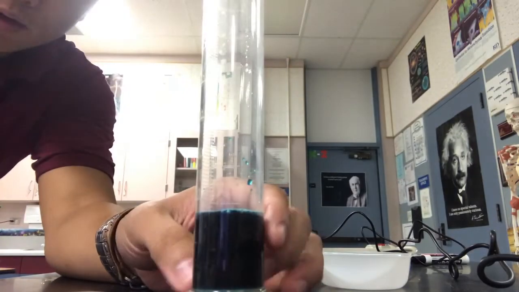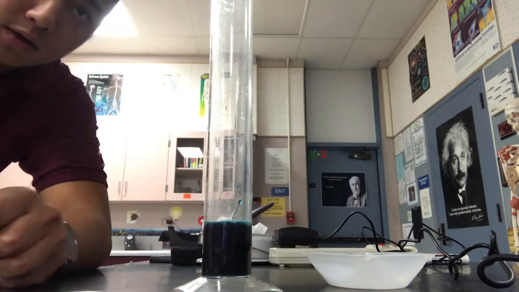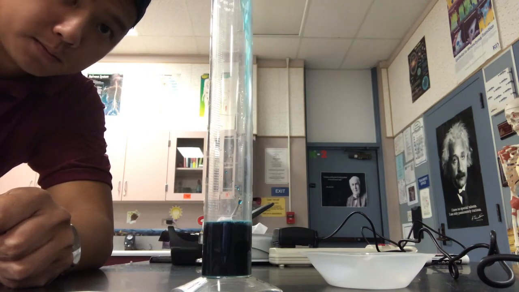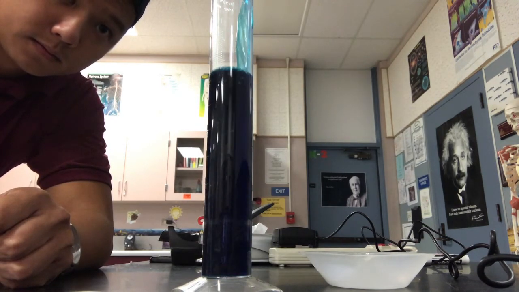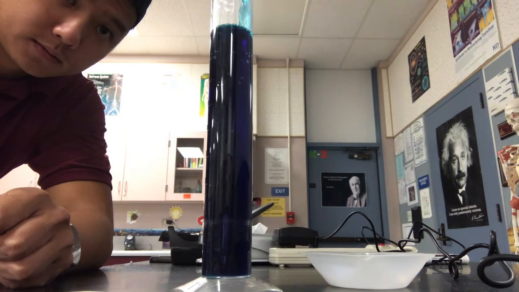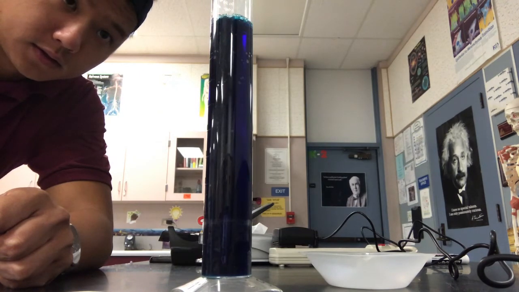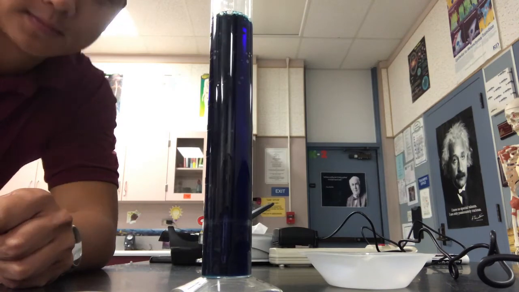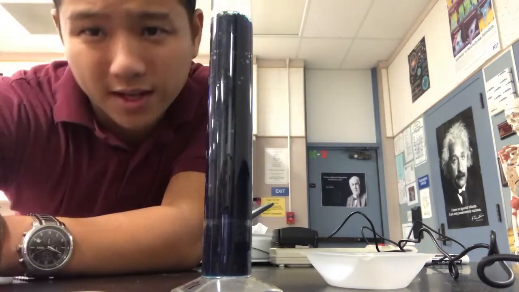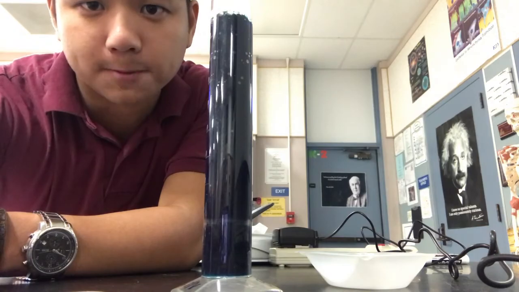And now that we have our solute in there and just enough solvent to dissolve it, now we're going to fill it up to our desired volume. About 100 mils is right there. Okay, so that's how to prepare a solution.